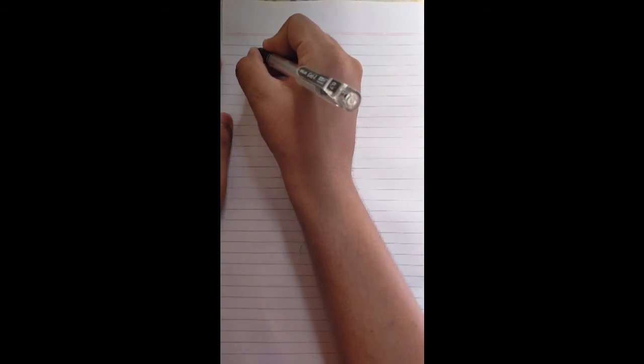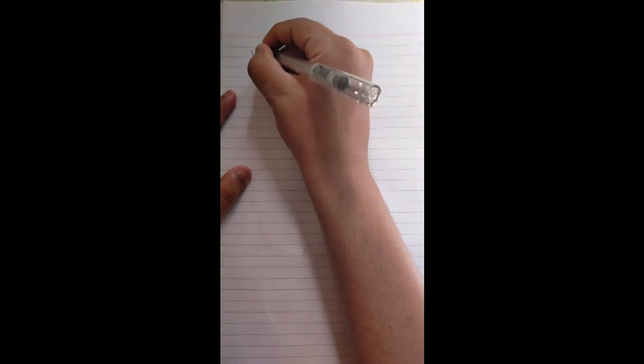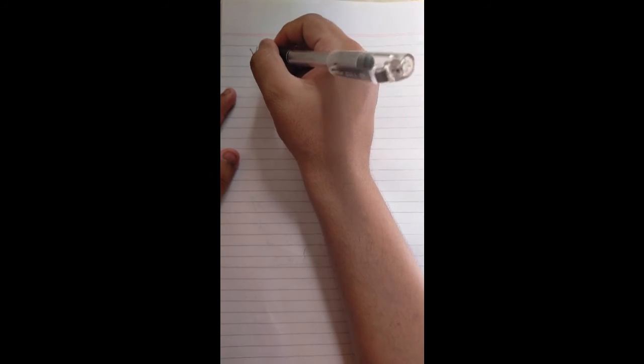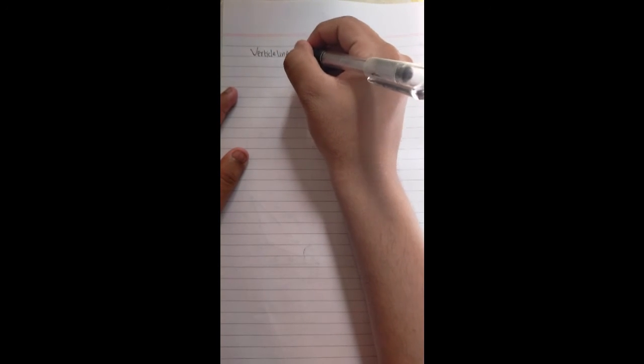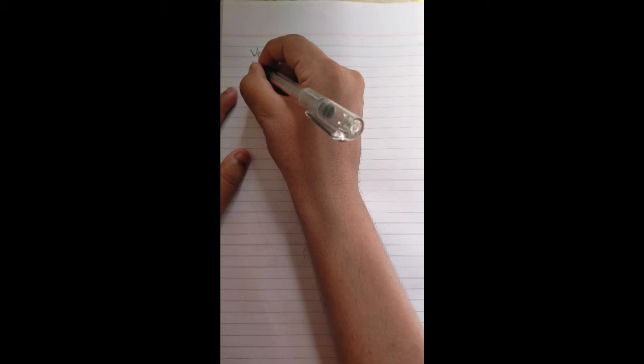Let's discuss the final learning objective, in which we will find out whether a function has an inverse or not, whether it is a one-to-one function or not. So you need to remember two basic tests. There are the vertical line test and the horizontal line test.